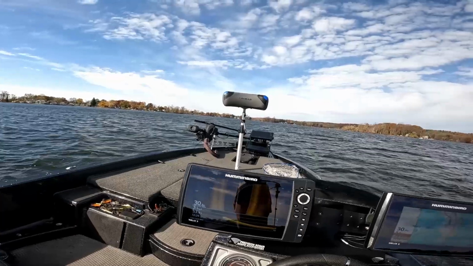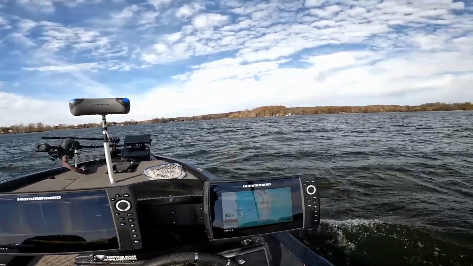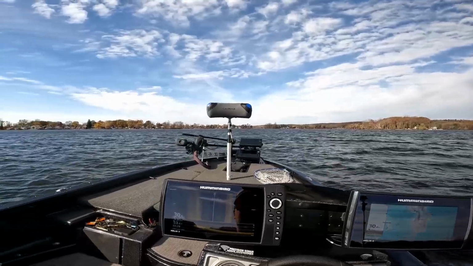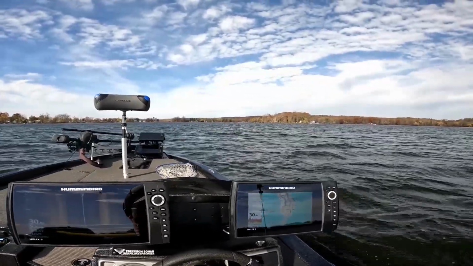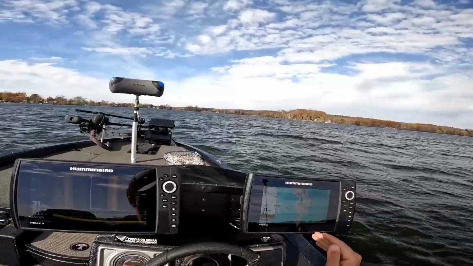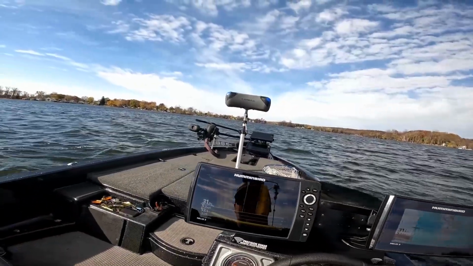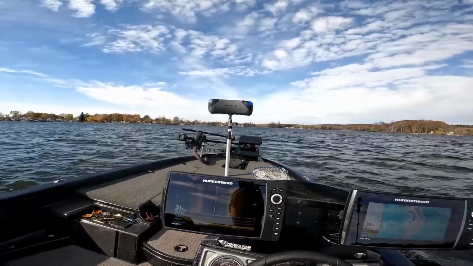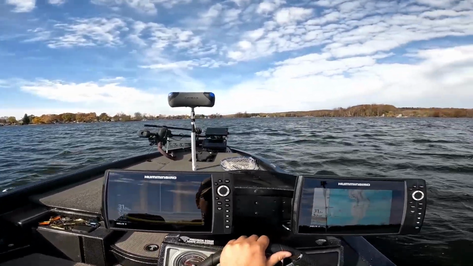So, see what we see here. Might take a little while. They're not necessarily going to be smack dab in the middle of the lake like I'm going, but I'm running my first track through the middle. Then we'll come down one side and we'll go down the other side. And somewhere in there we should see some sort of life. And that'll give us our first clue.